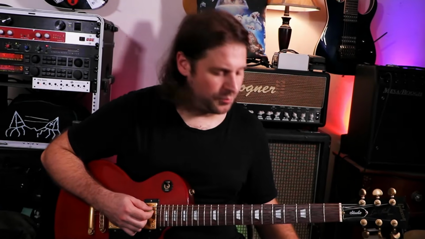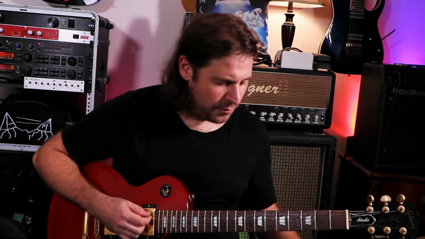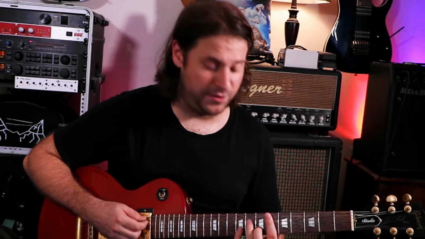Following the intro section, we are greeted by the first verse, which comes off the heels of the ending of the intro, which has a nice 2, 5, 1 chord progression to go right into the next section. So let's hear the nice, beautiful acoustic guitar passage that comes in here.